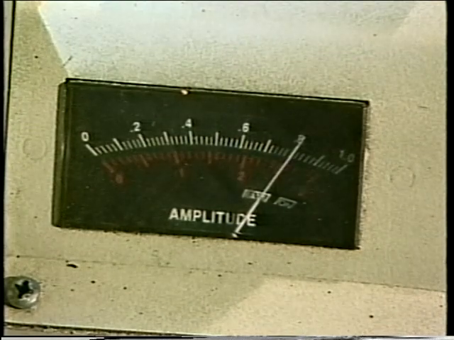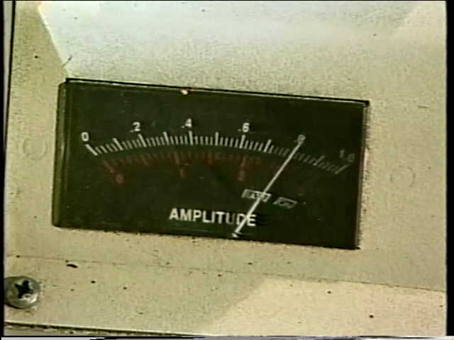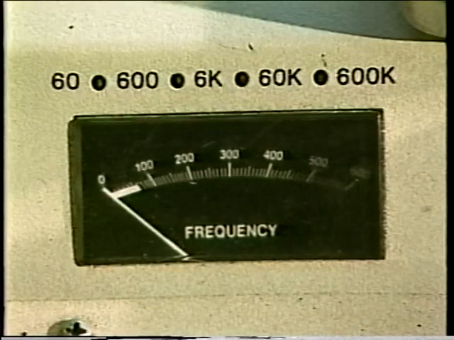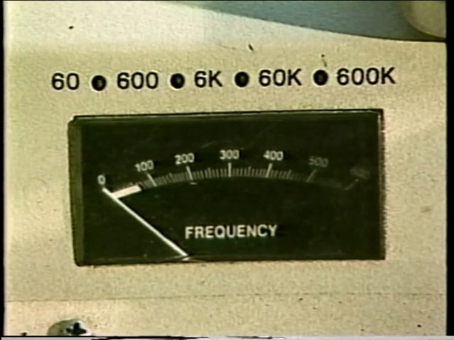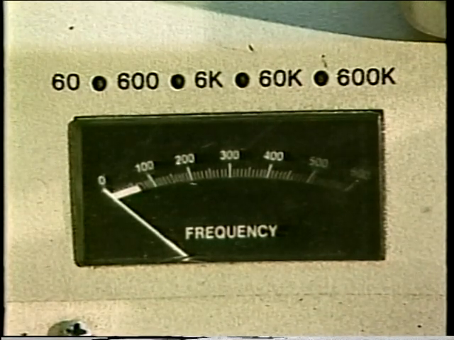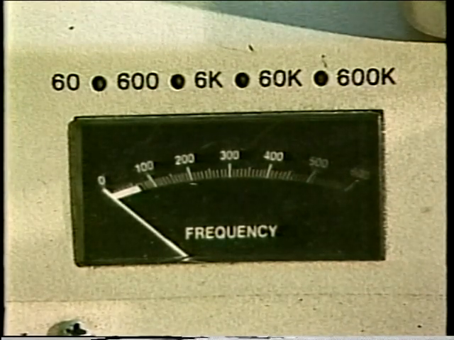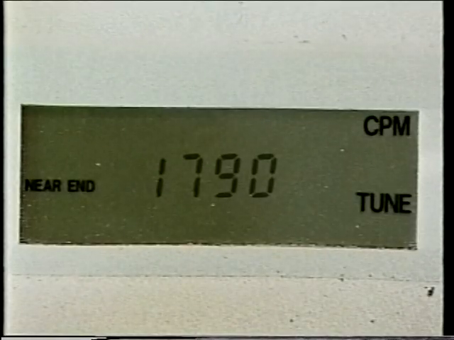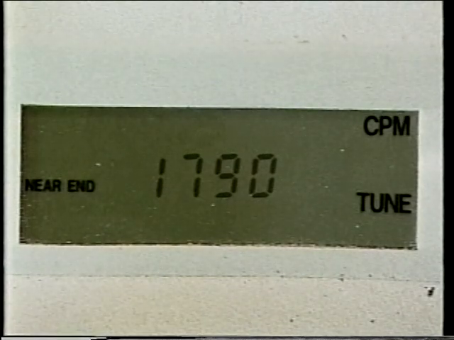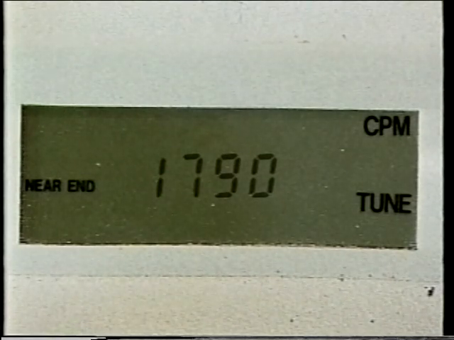This analyzer also has a meter that shows the amplitude of the vibration. The meter can also be used for the battery check. Another meter shows the frequency being monitored. If the function switch is set so that an overall reading is examined, then the meter will show the frequency that has the greatest amount of vibration. If a specific frequency is selected, then the meter will show that frequency. On this unit, there's also a digital display, which can be used to show frequency or amplitude. It can also display codes or cues to the operator concerning monitoring problems.